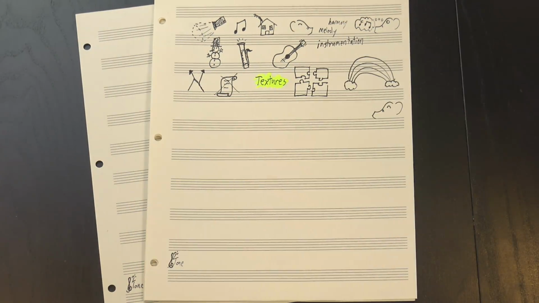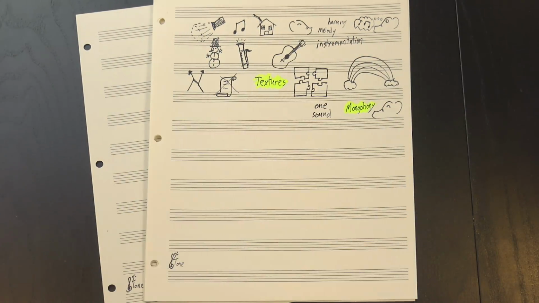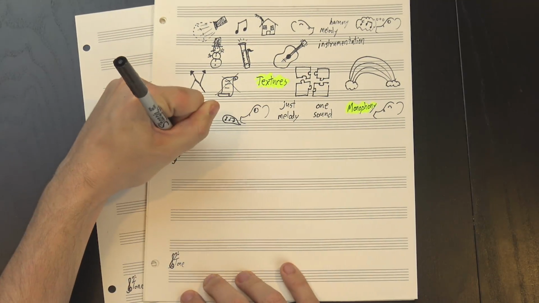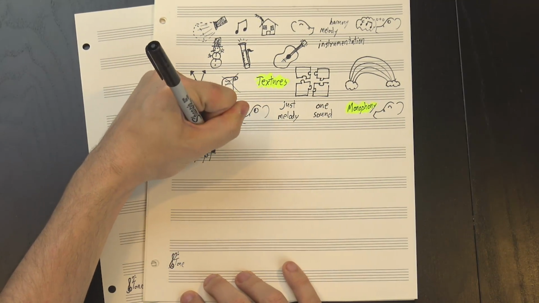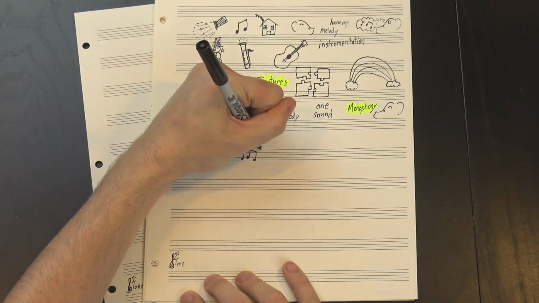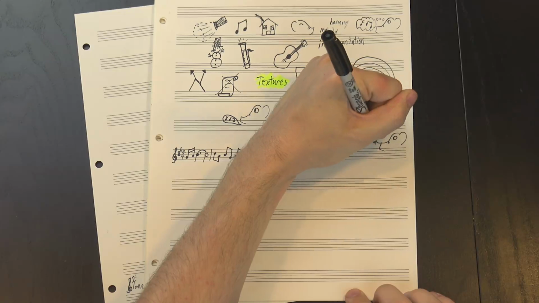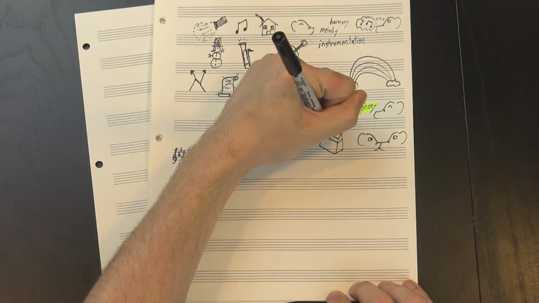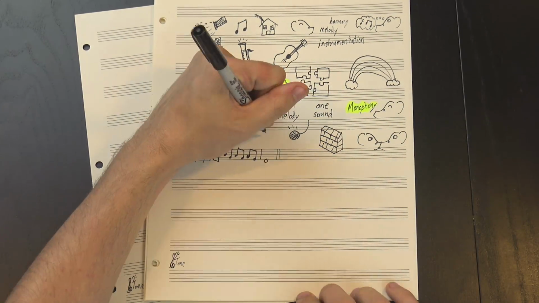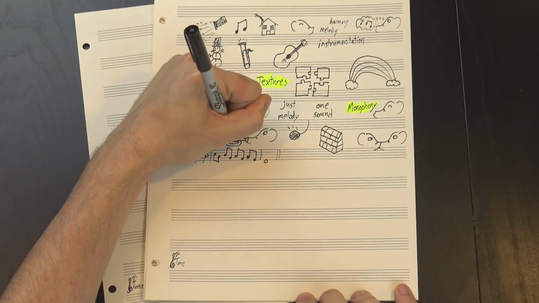The first and simplest texture is monophony, meaning one sound. This is where we have a melody and that's it, like with an a cappella singer or a solo flute. Monophony is often used to convey a sense of vulnerability or closeness. There's much less music in between the performer and their audience, so they can speak directly to you without a bunch of trumpets getting in the way.